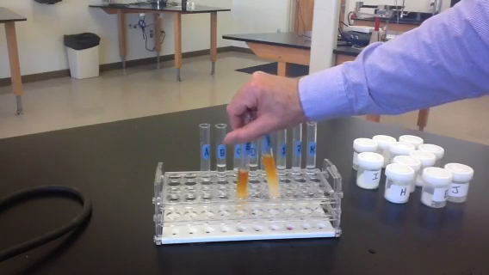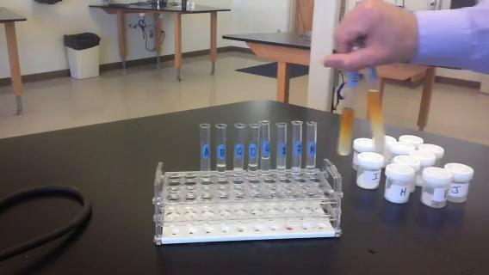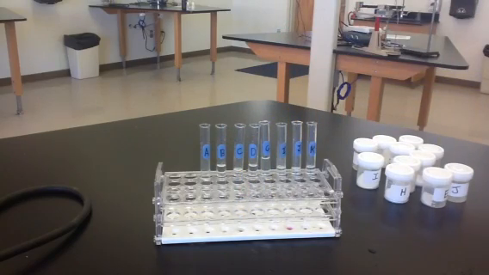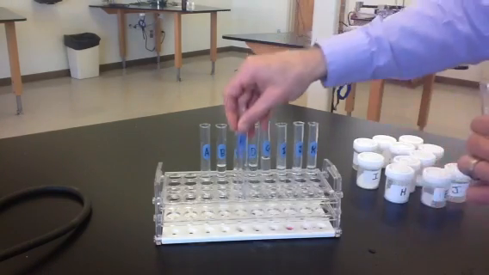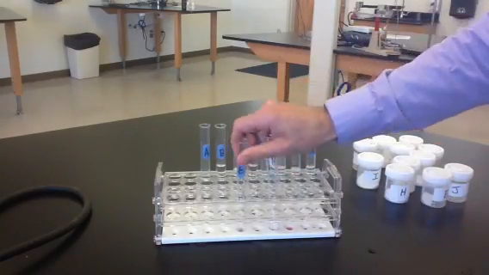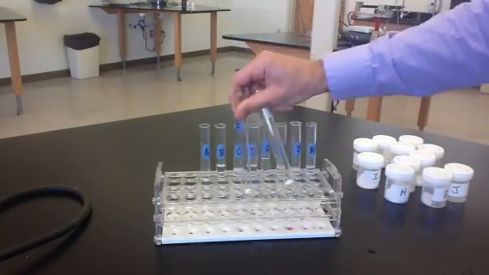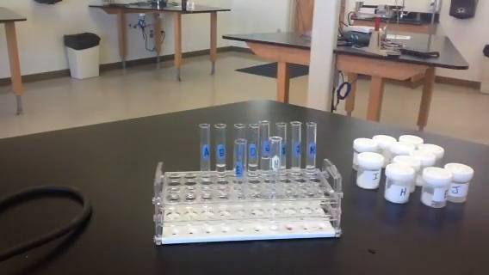To do the further test on E and H, I'm going to replace these with new samples. So these are new samples of E and H that have not been dissolved in water yet, so just small samples of those 2 substances. And the next test I'm going to run on those is one by adding vinegar.